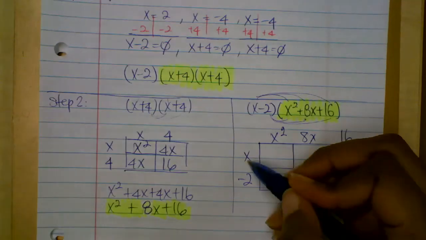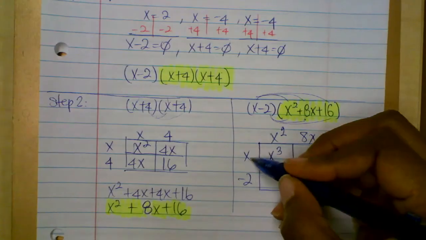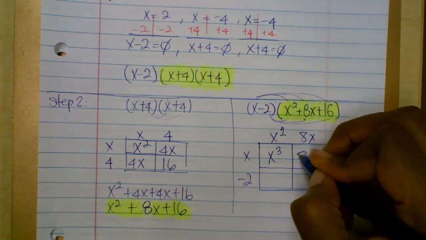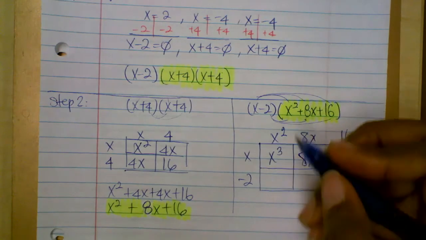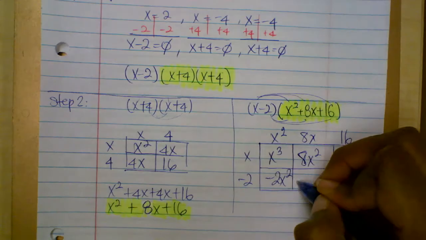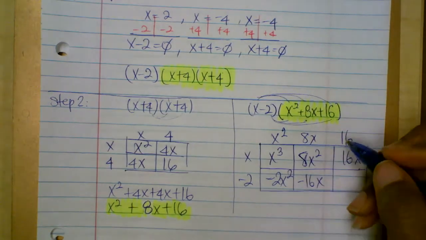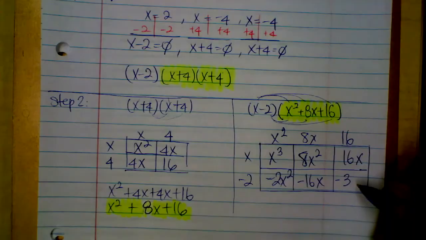Then let's multiply. x times x squared is x cubed. x times 8x is 8x squared. x times 16 is 16x. Negative 2 times x squared is negative 2x squared. Negative 2 times 8x is negative 16x. Negative 2 times positive 16 is negative 32.